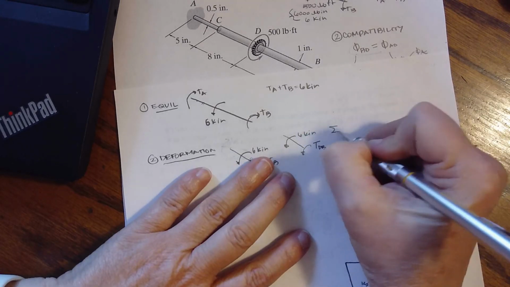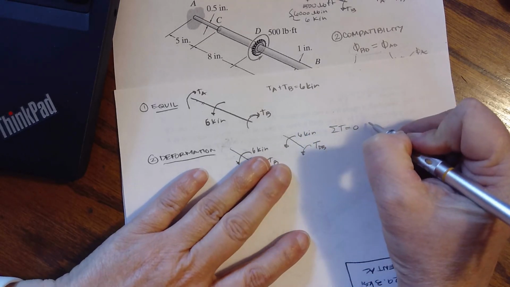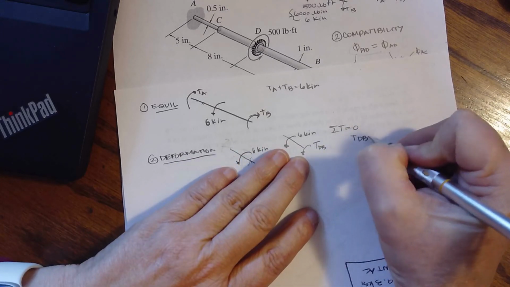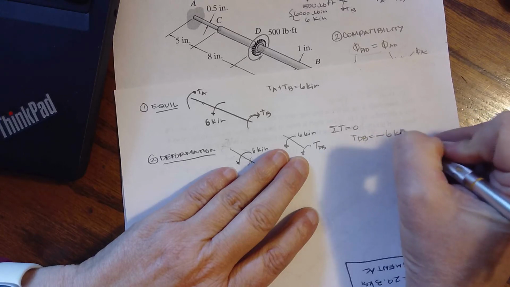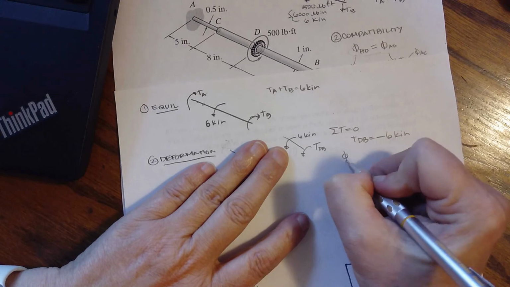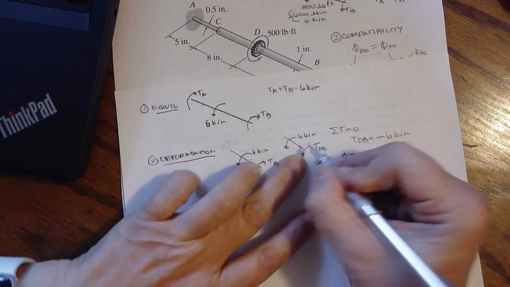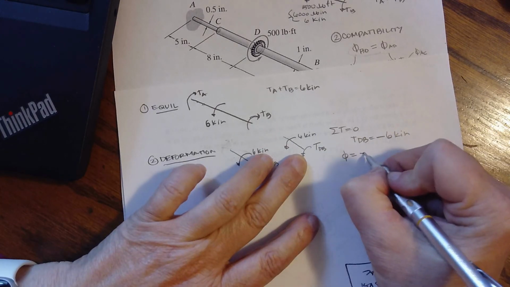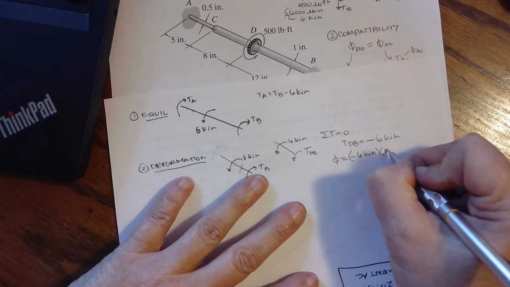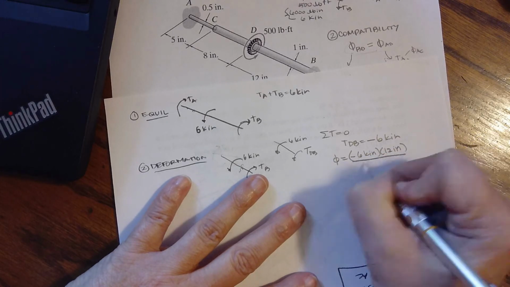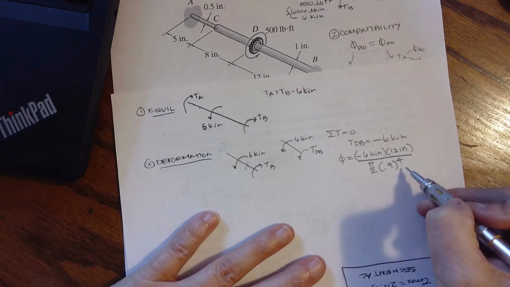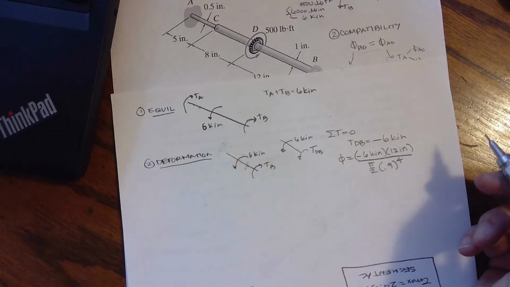When I sum my torques, I'm going to find that torque dB equals negative 6 kip inches. The rotation that comes from that is going to be TL over JG. So I have negative 6 kip inches times the length of 12 inches divided by pi over 2 times 0.5 to the 4th, and we're not going to include G because they all have the same material.